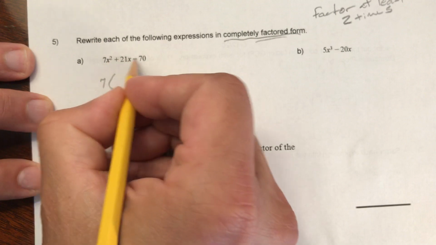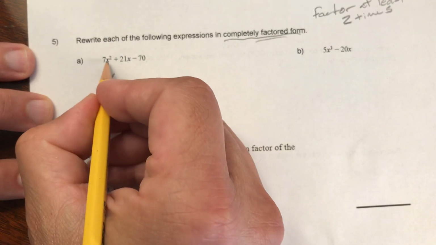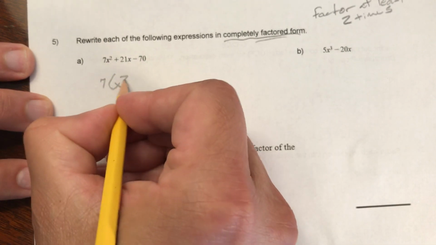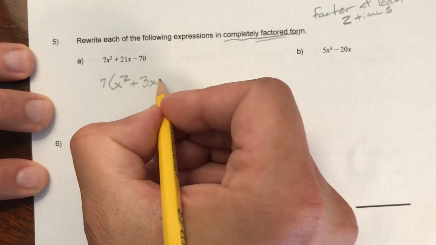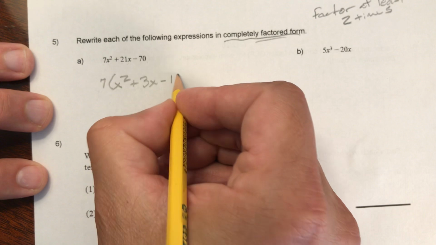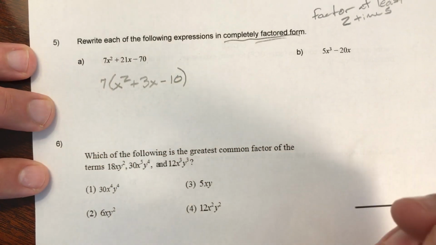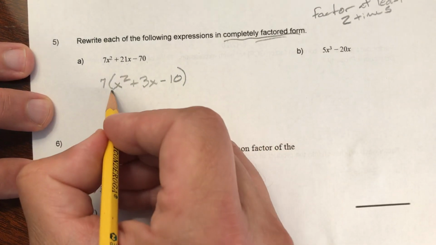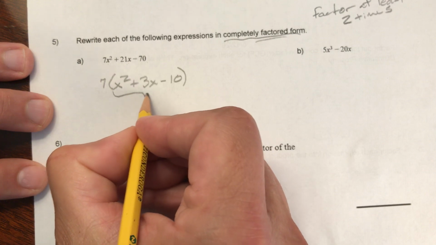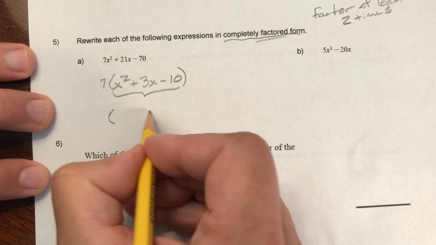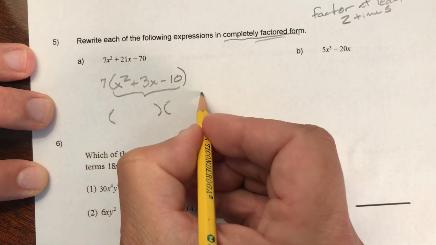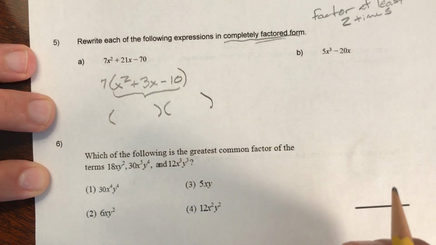No x, it's not common. So we'll remove a 7 from here, you got x squared. Remove a 7 from there, plus 3x, and remove a 7 from 70. So that's factored 1 time. Take a look at this trinomial right here. That can be factored again. That can be 2 binomials.